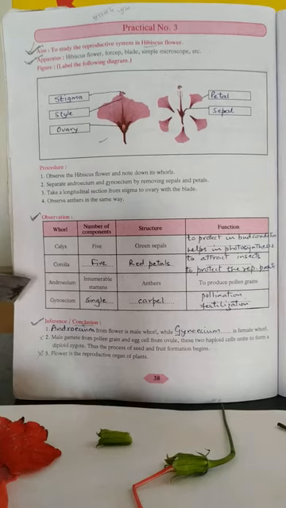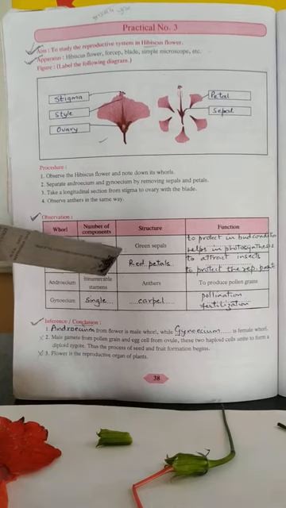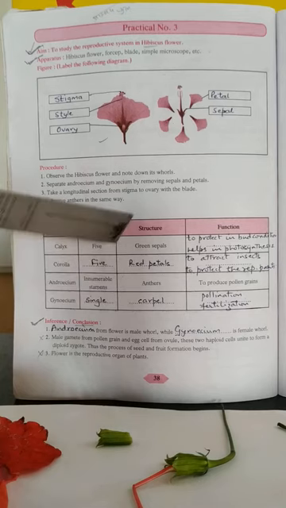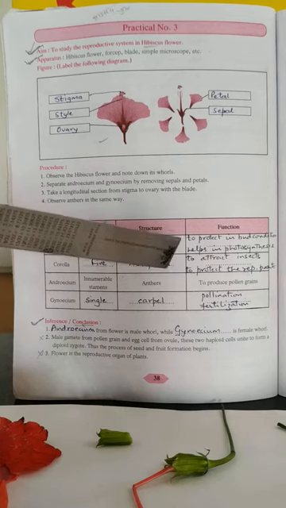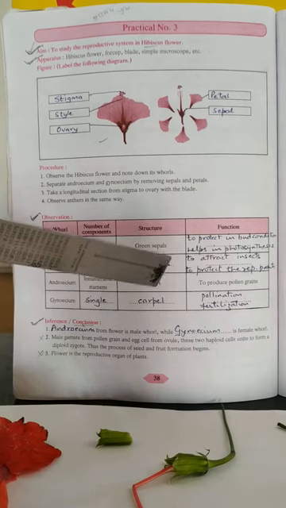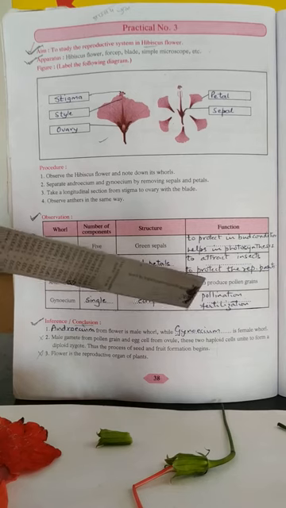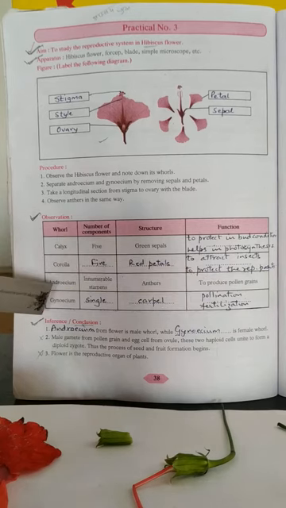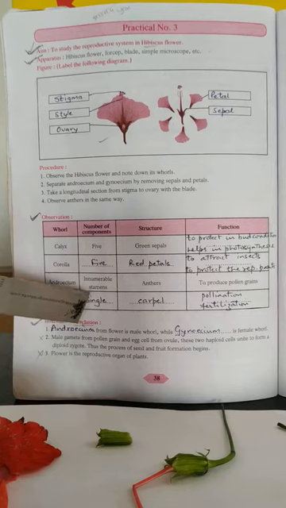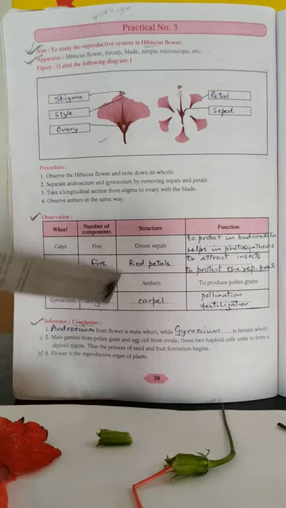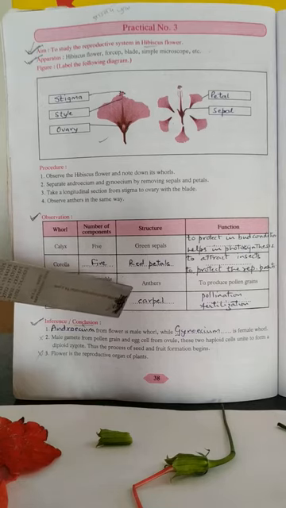Second one is corolla. The number of components are same, 5, and the single unit is called as petals and it is red in color, and the functions are first one to attract insects, second is to protect the reproductive parts. Third one is androecium, which is the male reproductive part. The number is innumerable and the single unit is called as stamen, and the structure is anther.